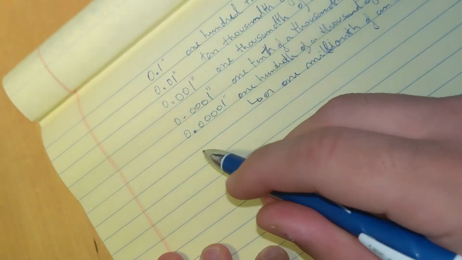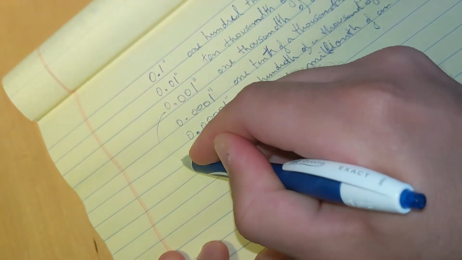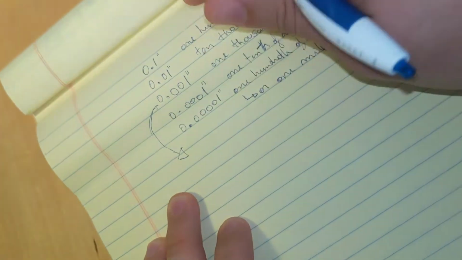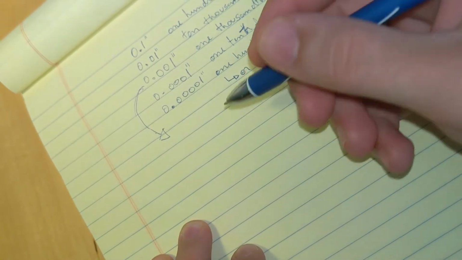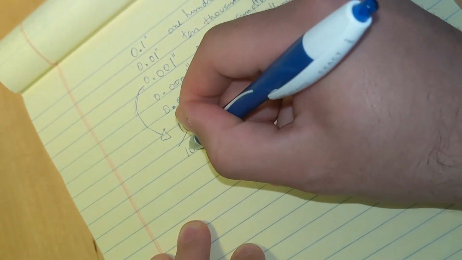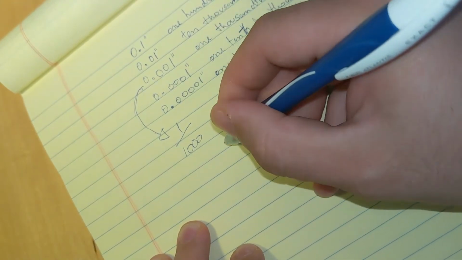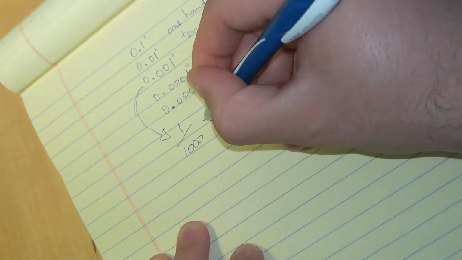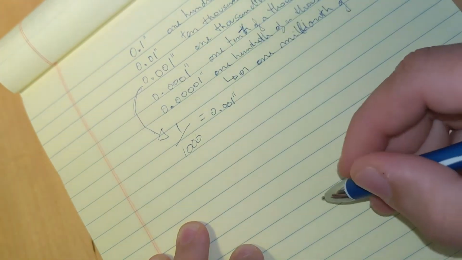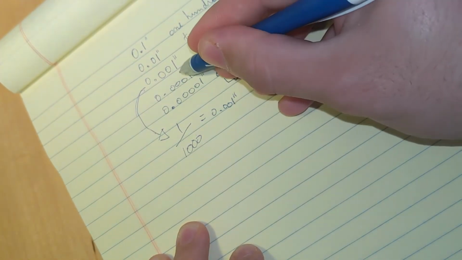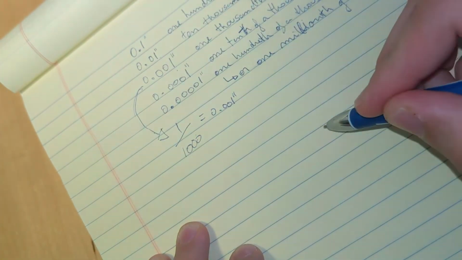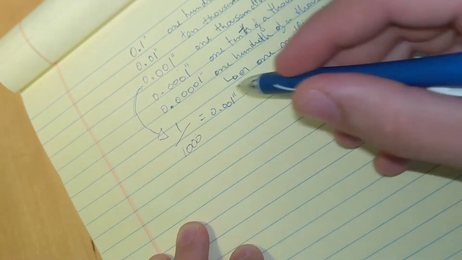The way I remember this, for example, for a thousandth of an inch, if we just do the fraction, I always try to remember the fraction. If we do a thousandth of an inch, what is this? This is equal to 0.001. So if you're not really sure what a thousandth of an inch or 10 thousandths of an inch mean, just think about the fraction. What is 10 thousandths of an inch?